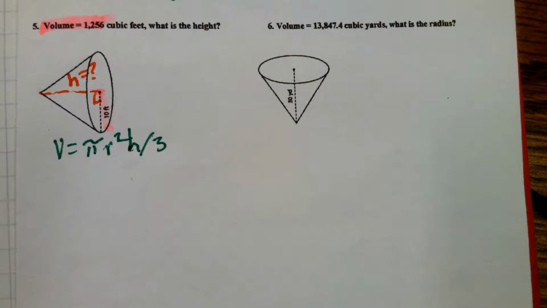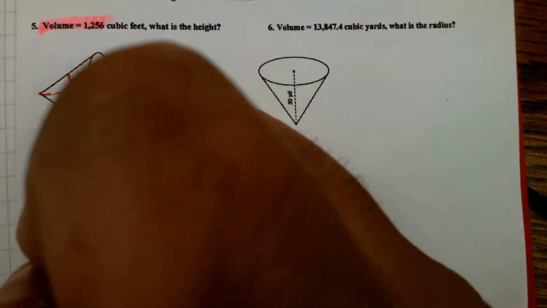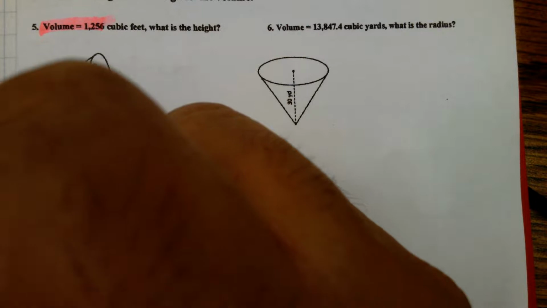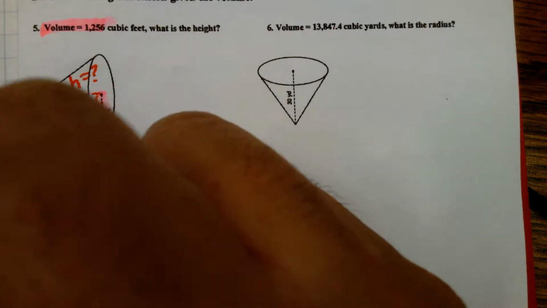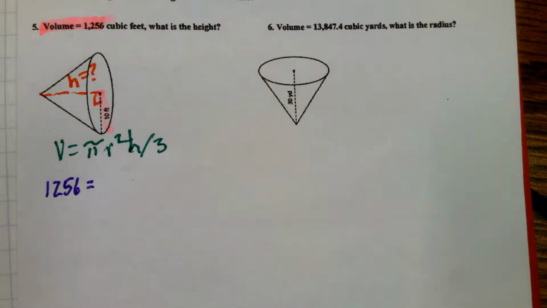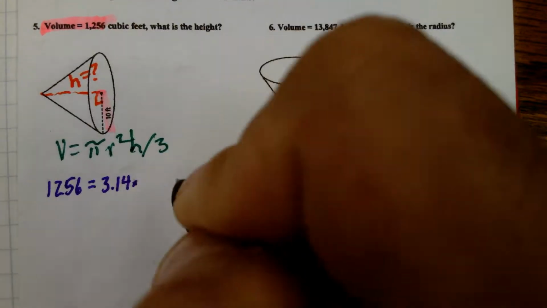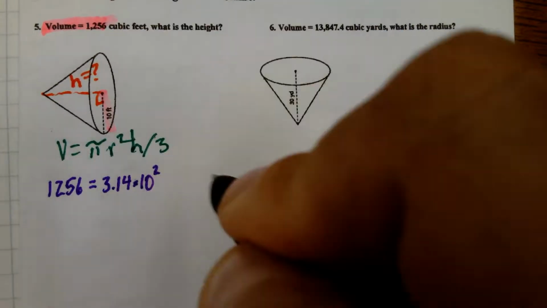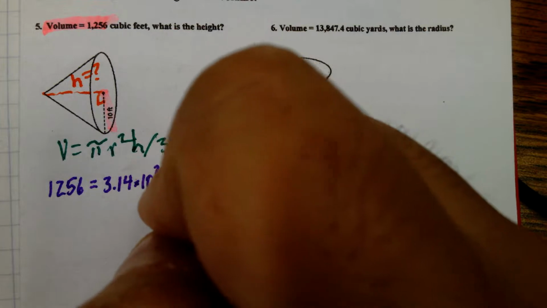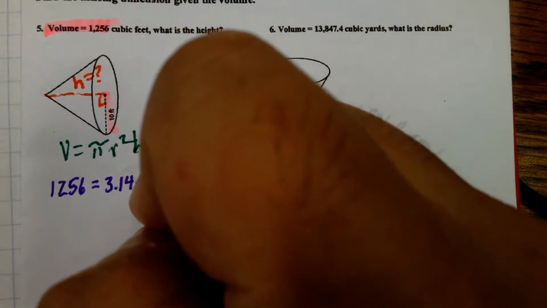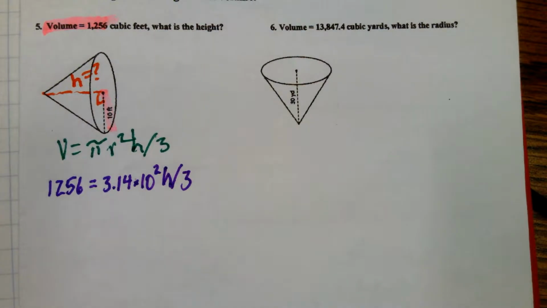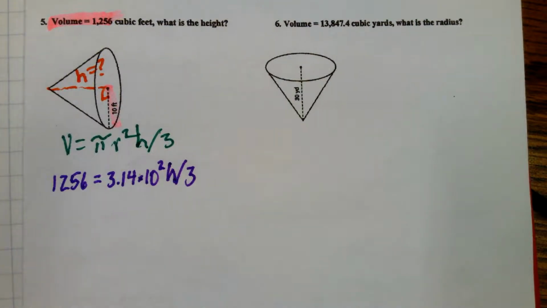The numbers we know are the volume, 1,256. We're going to use 3.14 for pi. We're going to use 10 for the radius. The height we don't know. We'll leave that as h and then divide it by 3. Okay? So let's just use all those numbers.